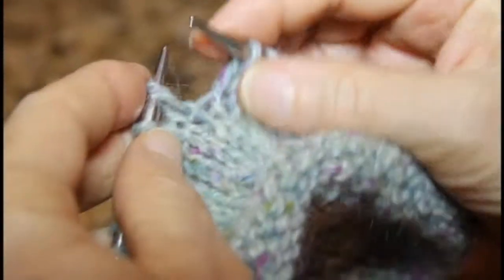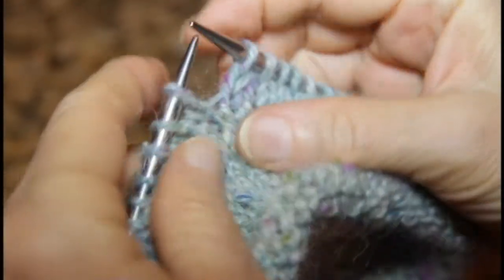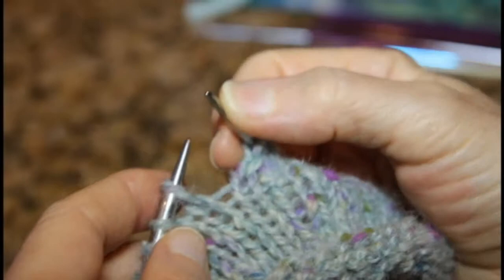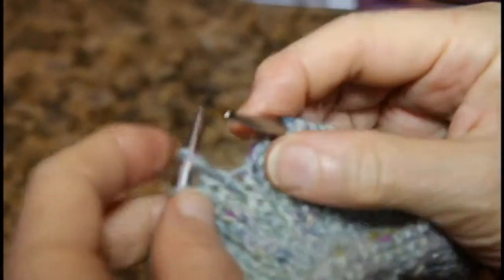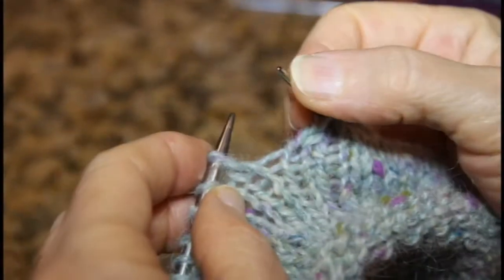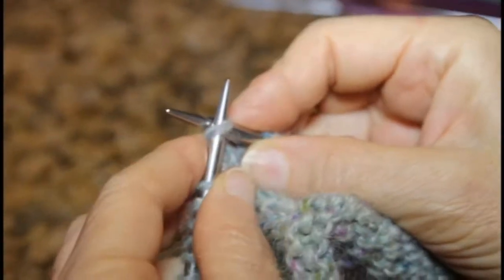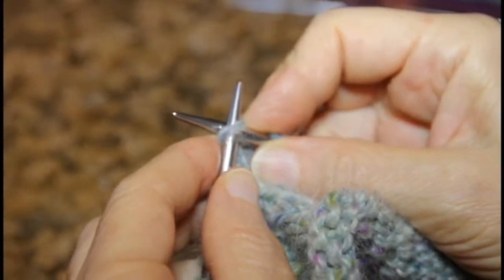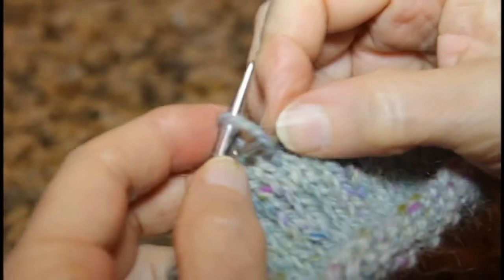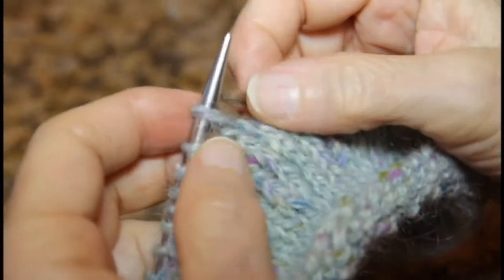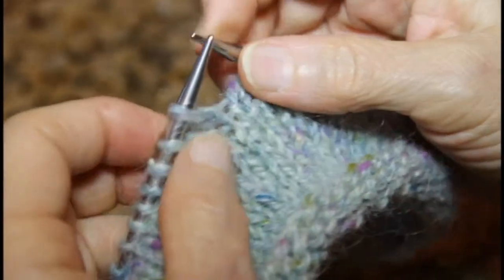Now, to make this go through as a loop, I have to open up the loop on the left needle. There are 4 ways for me to take the tip of the right needle and open up that loop. The first way, and the way you'll use most, is to take the right needle and go from front to back. That's the number 1 way. The number 2 way would be to take the right needle and go from back to the front. That would be the number 2 way, and you will use it when you purl.